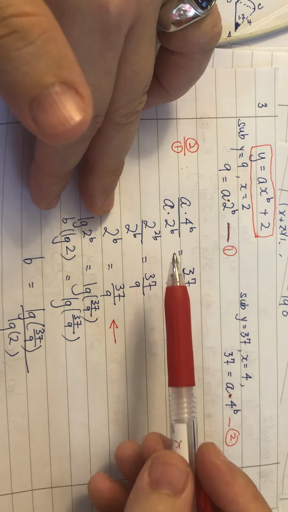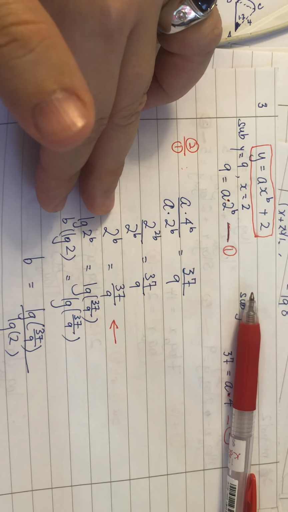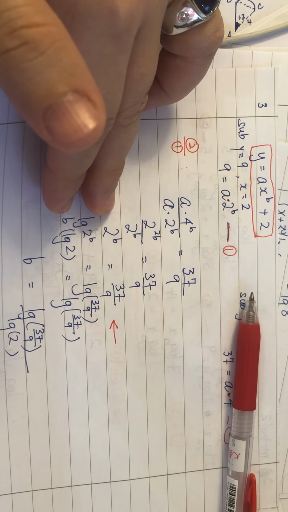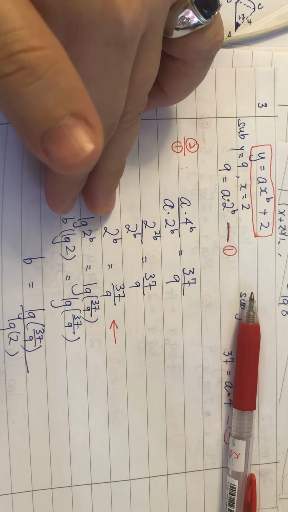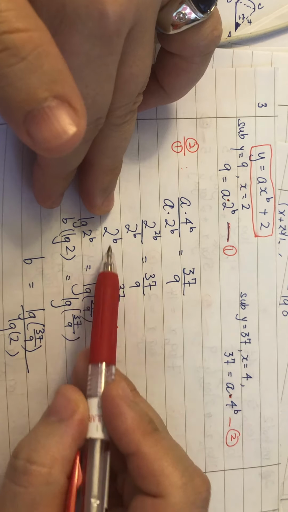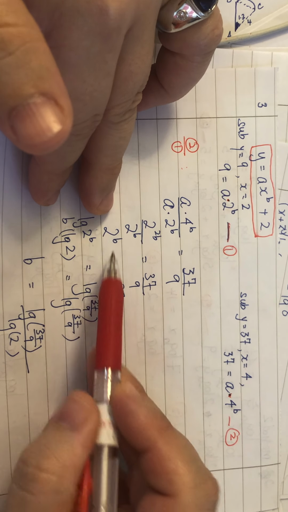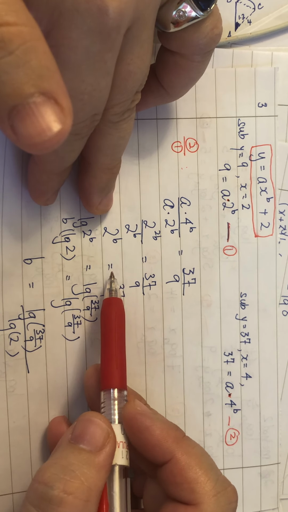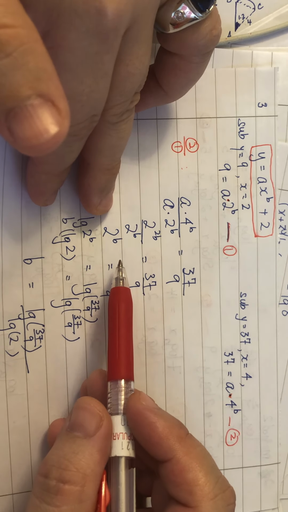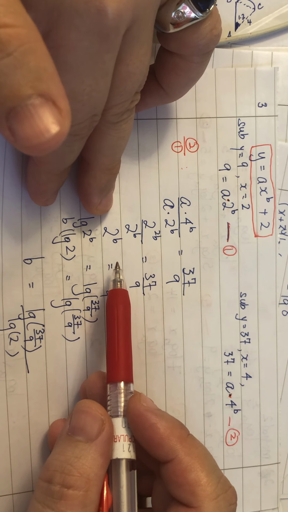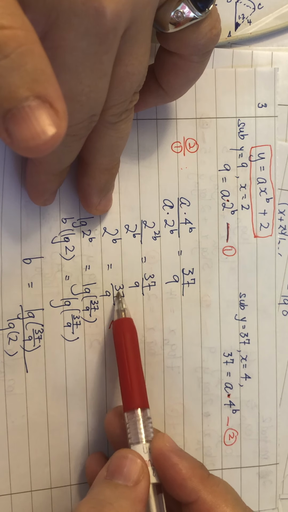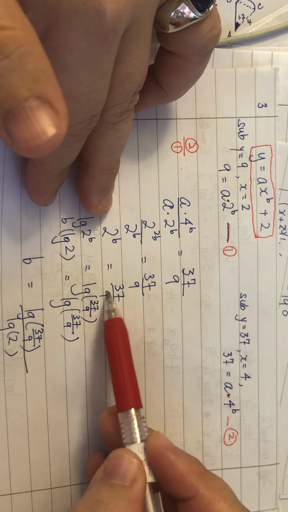You see, all this while in Sec 3, you are not experiencing the full spectrum of possible questions. Why? Because all the questions that we give you, you can change to the same base. Correct or not? Because we have not taught you logarithm. But now that we have taught you logarithm, actually in real life it's not always the same base. Correct? So in this case, base 2, whereas this is 37 over 9. You cannot change this to base 2.